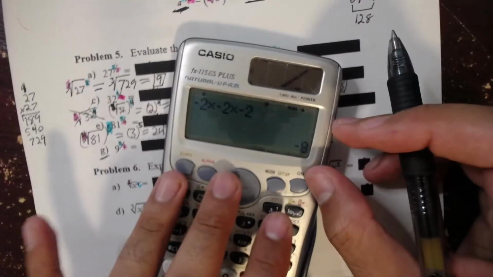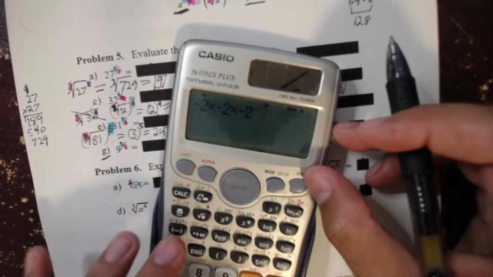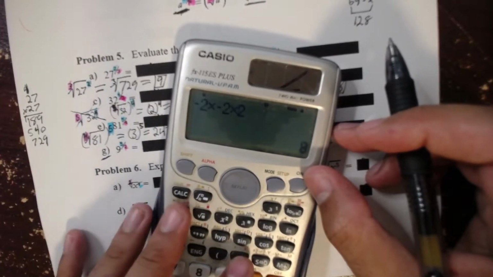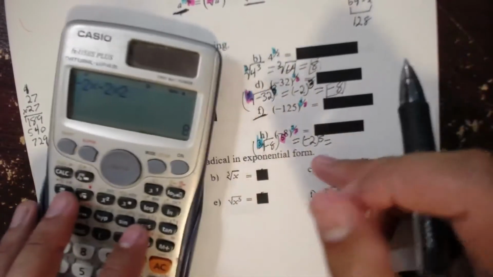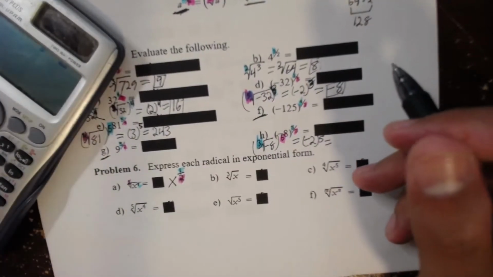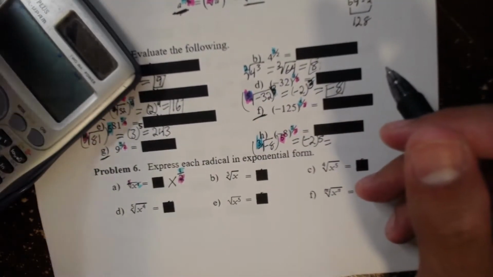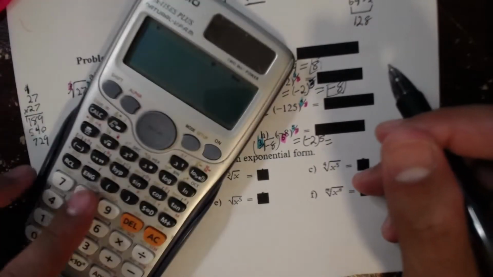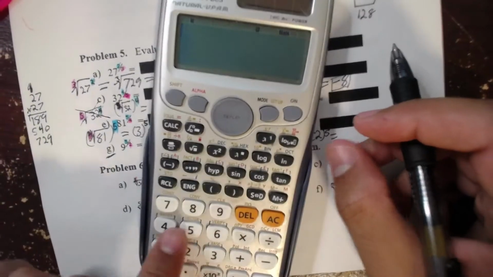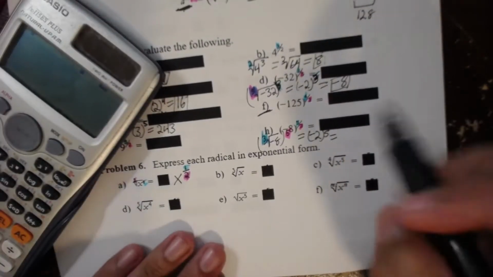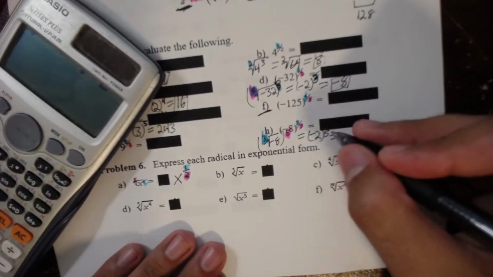Oh, see, this is why I say sometimes you make a calculator mistake, and if you were to do it by hand, you would not make a mistake. Sometimes the calculator can actually mess you up, either by a misclick or whatever, that's not good. Okay, so we got negative 2 to the 5th power.